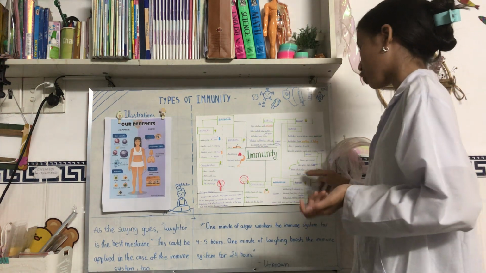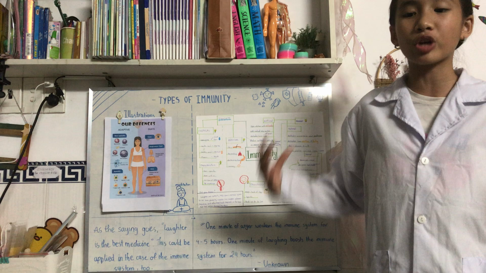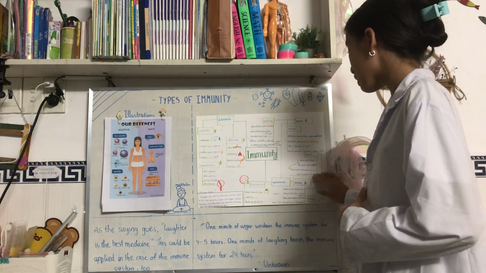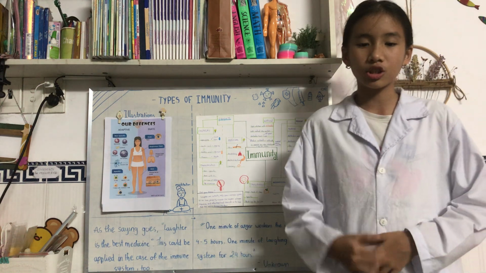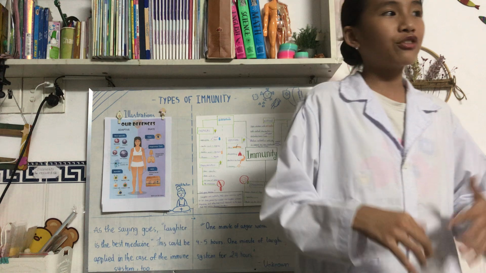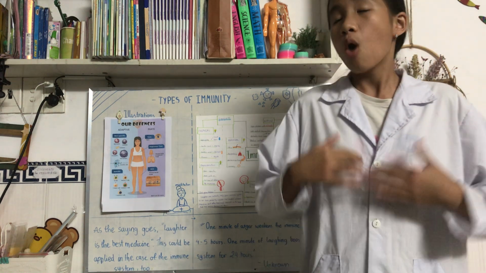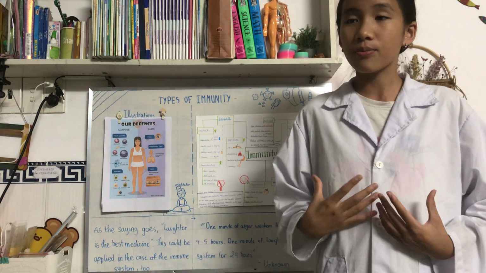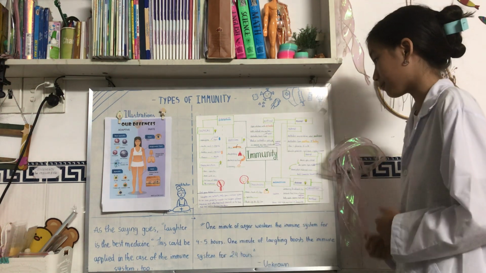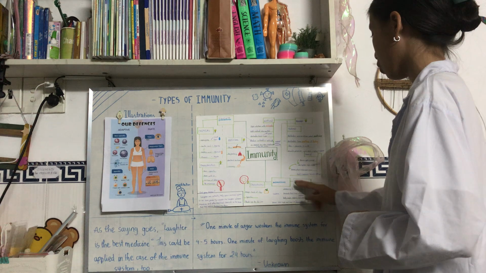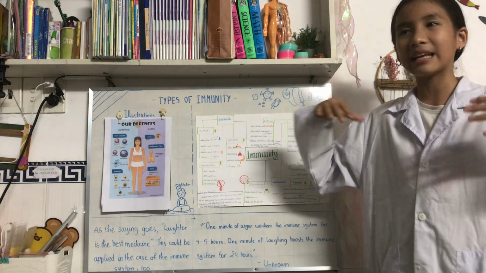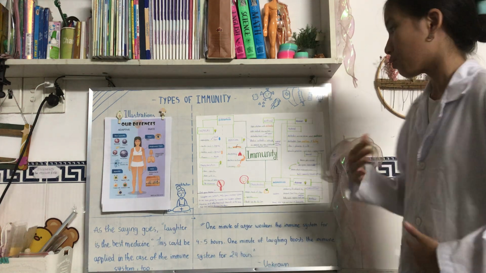Then it knows what to do next time, what tactic or strategy to use to fight that pathogen back. So we will build immunity towards that pathogen, so that every time that pathogen enters our body, our immune system will know what to do when it attacks back again. That is for our natural part. We don't need any kind of human intervention with this.